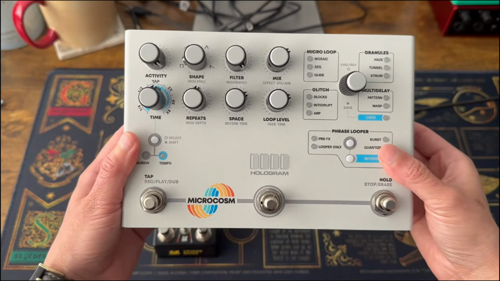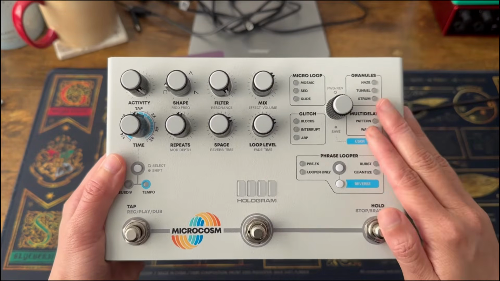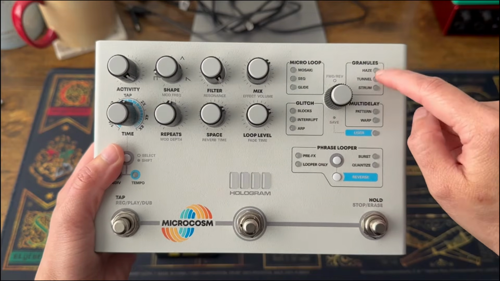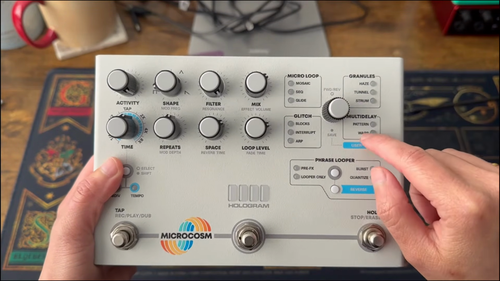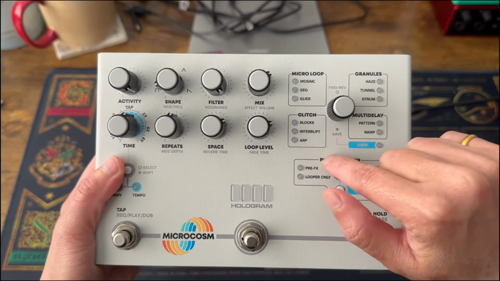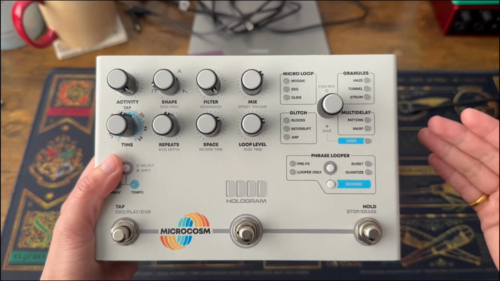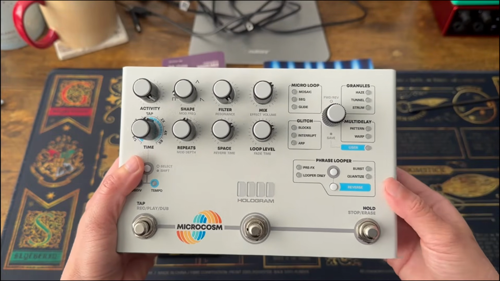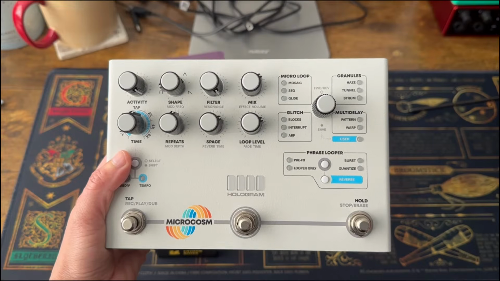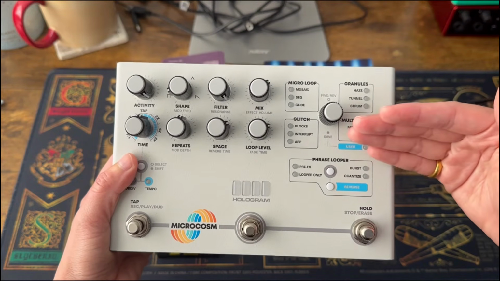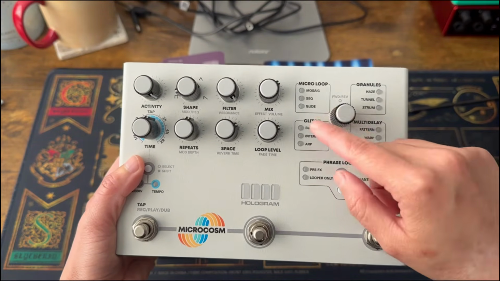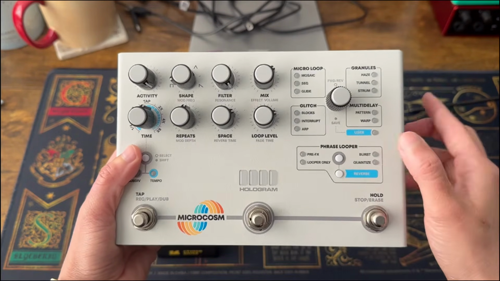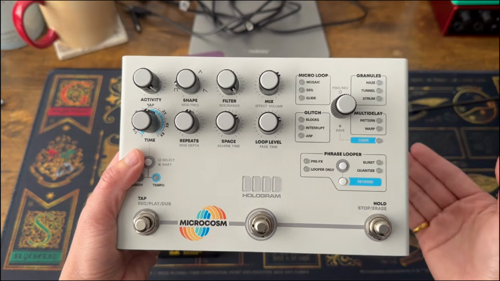So the next one is the Microcosm. Basically this one is super easy to use. You can see we have four boxes right here: micro loop, granular, glitchy, and multi-delay, which is something like having all the presets right here. If you are a person who loves to play music and likes adding plugins to your instrument, it is super easy to find a preset and play around with it. In total, you will get 44 presets right here.